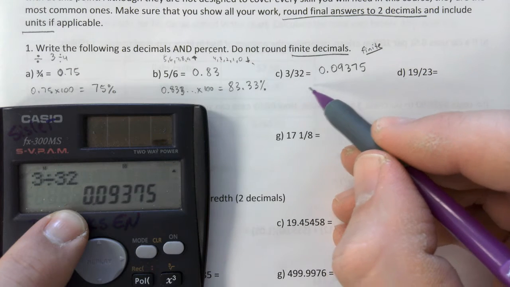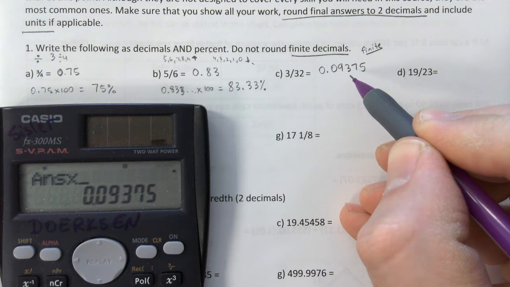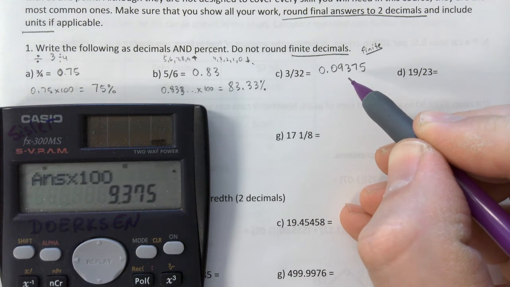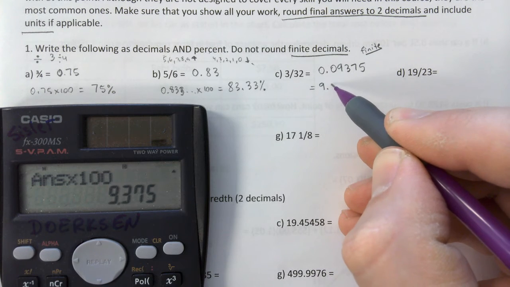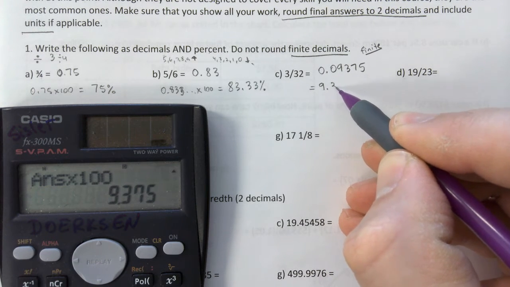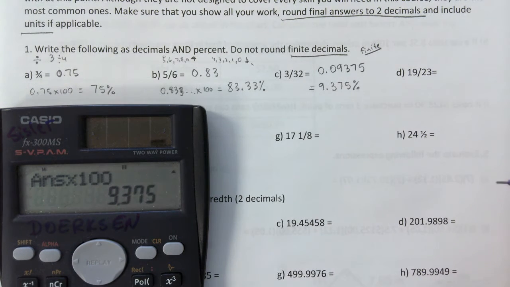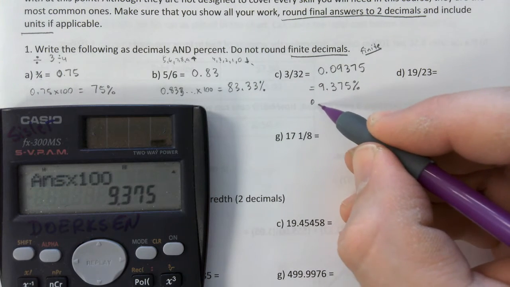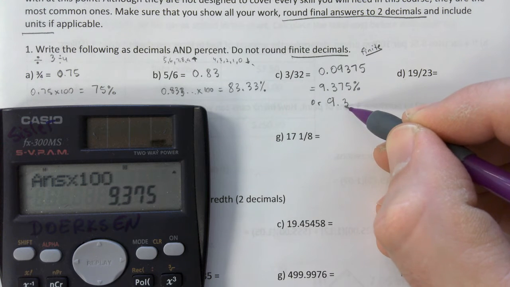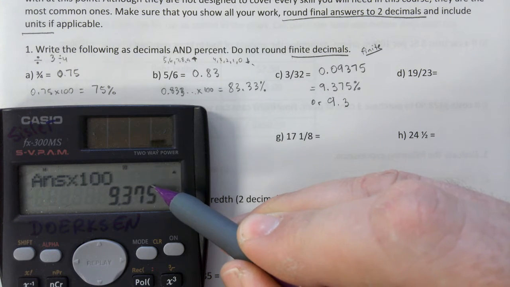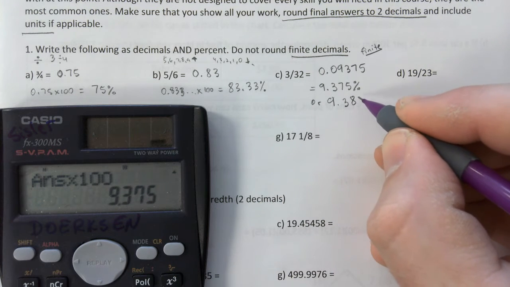And now you're asked to write that as a percentage. You just take that on your calculator times 100. And that would be 9.375%, if you want to put it that way, or 9.38, since this is a 5, right? The third one bumps that 7 to an 8. That would also be correct.